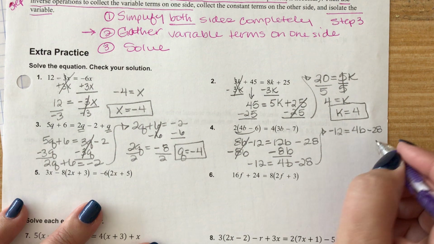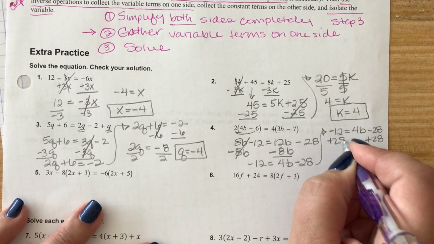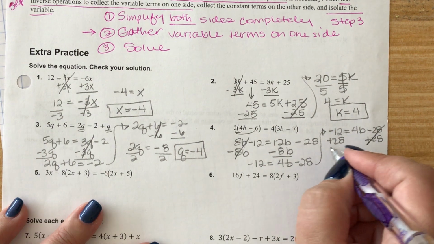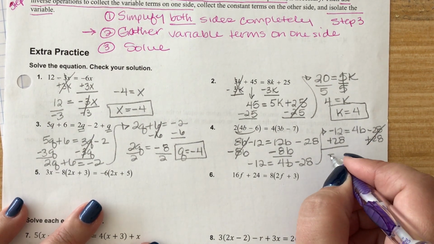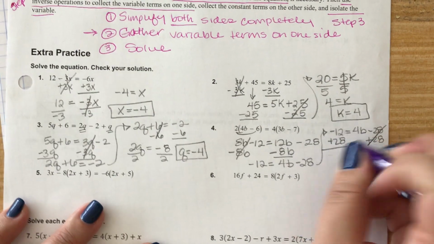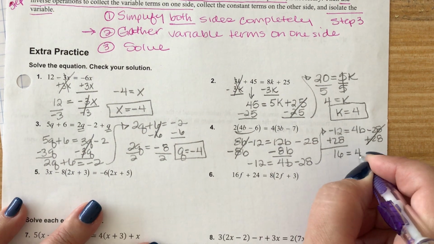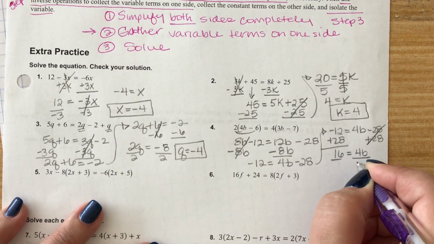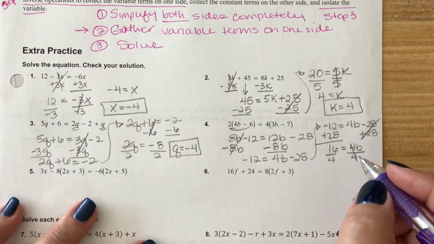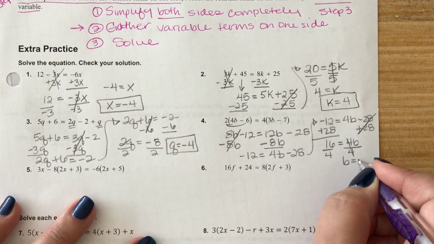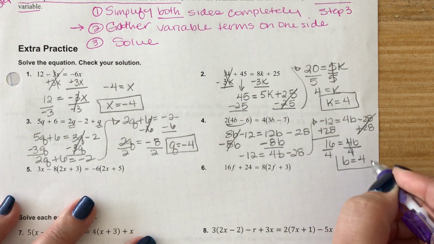We'll start by eliminating the 28: add positive 28 on both sides. These signs are different, so I'm finding the difference, and it is a positive 16 equals 4b. When we divide, oh my goodness, is this another 4? It is. Again, totally a coincidence. b is equal to 4. So many answers that are 4s.